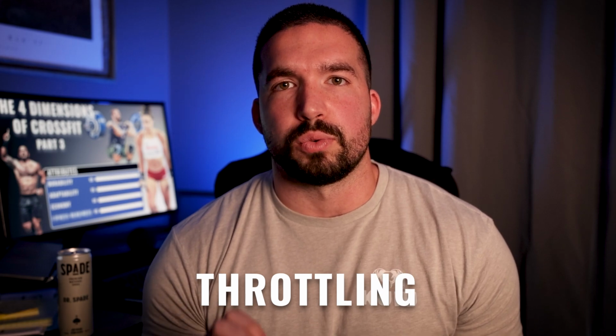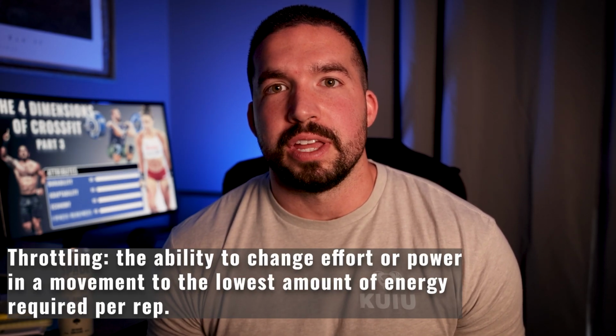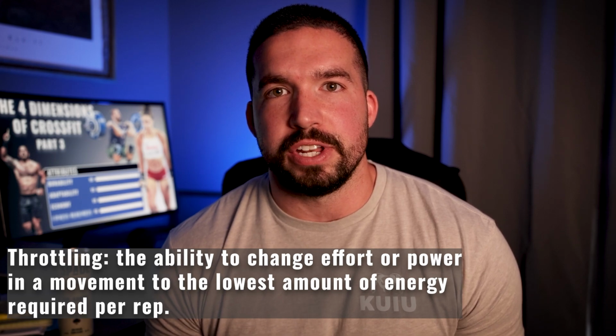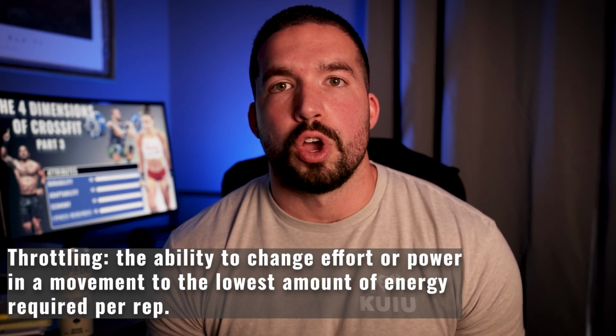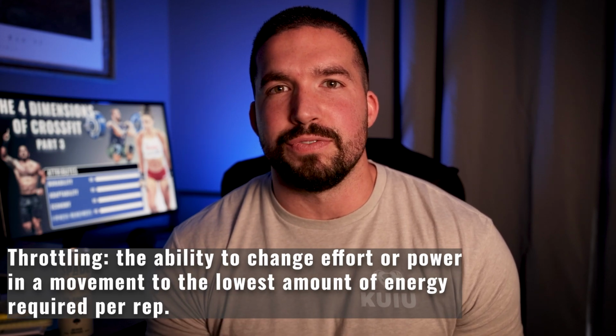The final thing we're discussing today about how you can improve your movement efficiency is throttling. This one is probably new to most of you, but you probably have a good idea of what it means once I explain it. Throttling is the ability to change effort or power in a movement to the lowest required amount of energy per rep, reducing overall energy cost. You can think of this as pacing an individual rep.